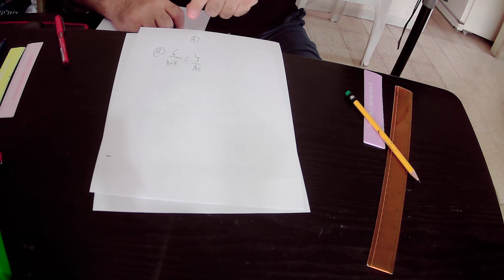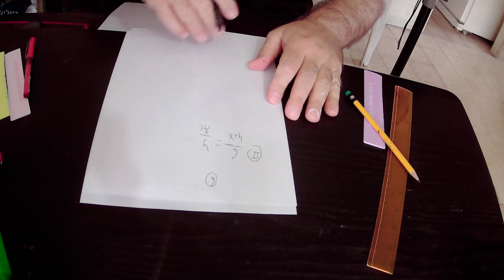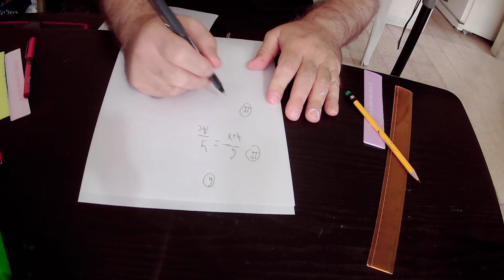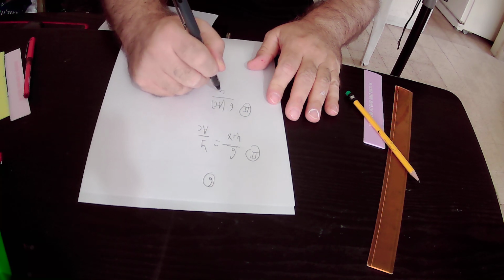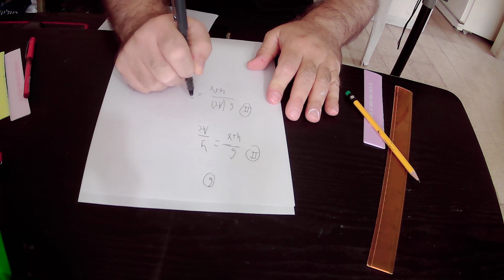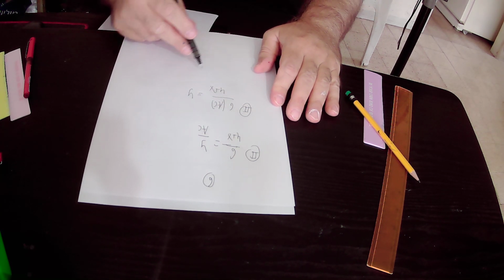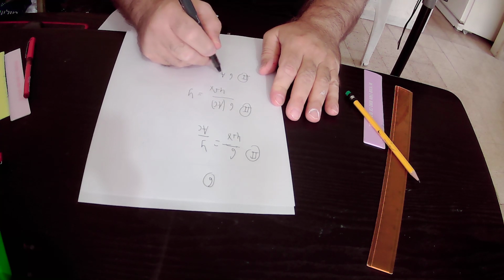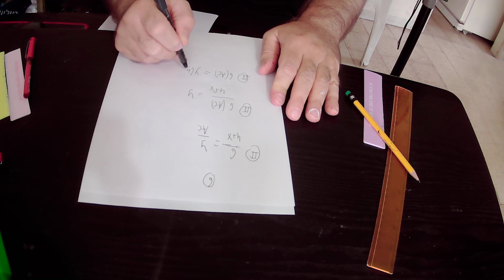Here we will multiply this equality by AC, and we will get that 6 times AC over 4 plus x equals y. So here we will multiply equation number 2 by 4 plus x, and we will get that 6 times AC equals y times 4 plus x.